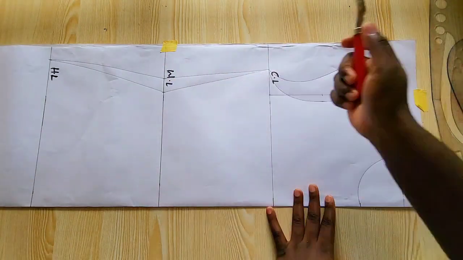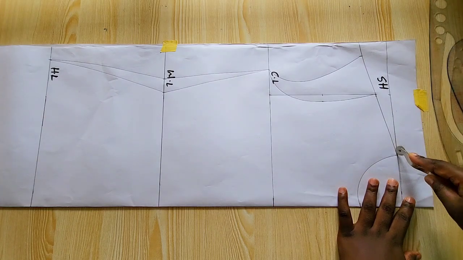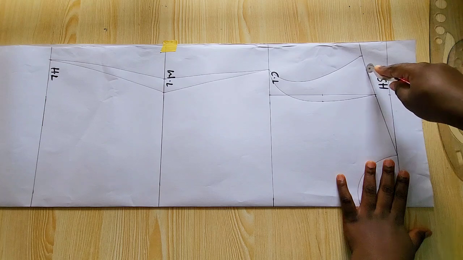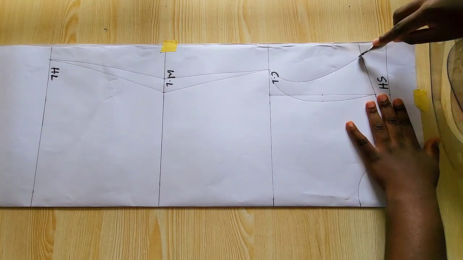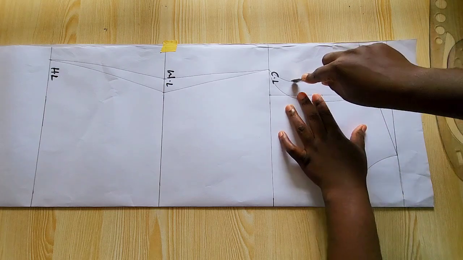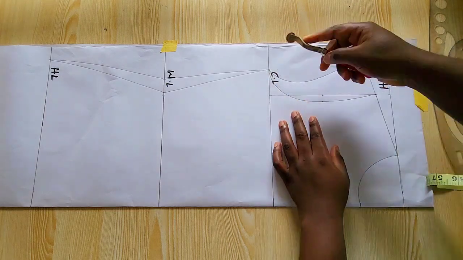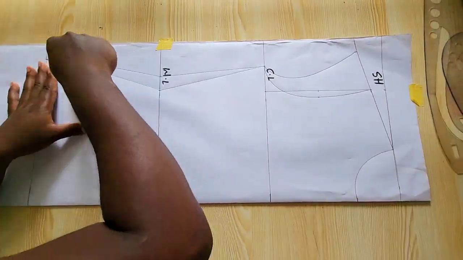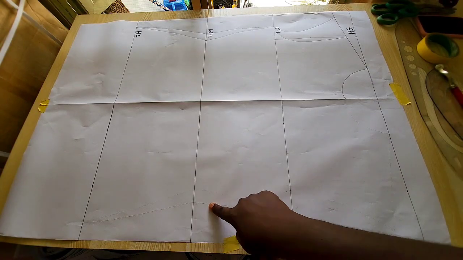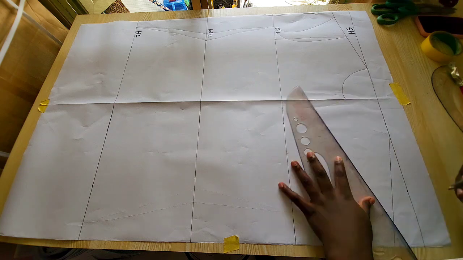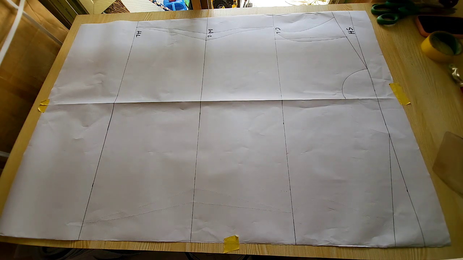So guys, having done that, the next thing I want to do now is to trace all the lines to be visible on the other side of the pattern. Like I said, one side is going to be an asymmetrical shape. So I need to trace out the line to appear on the other side and get a whole front pattern. So you guys, after tracing it out, I went ahead to start drawing out the lines to make it visible so you can see everything that I've traced out.